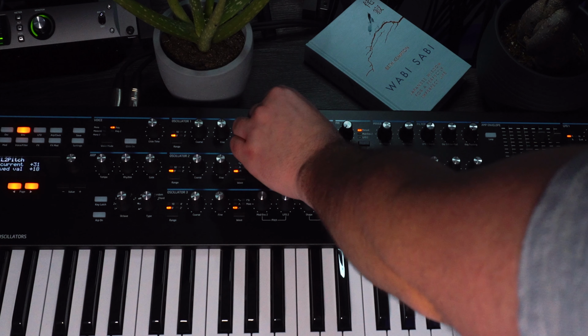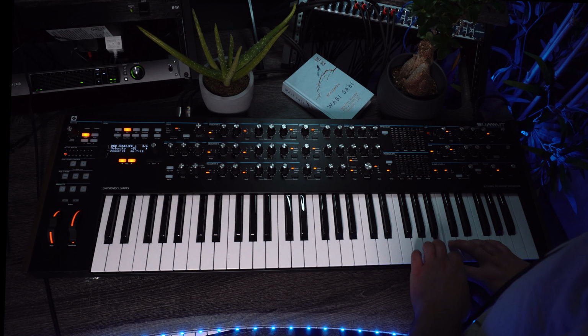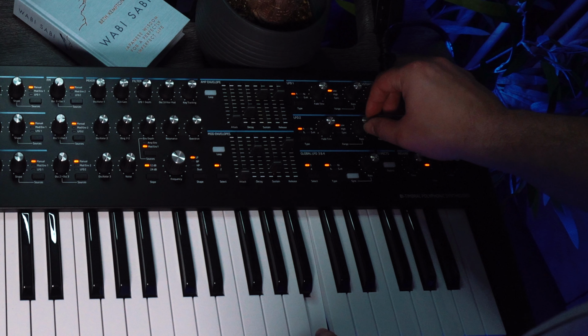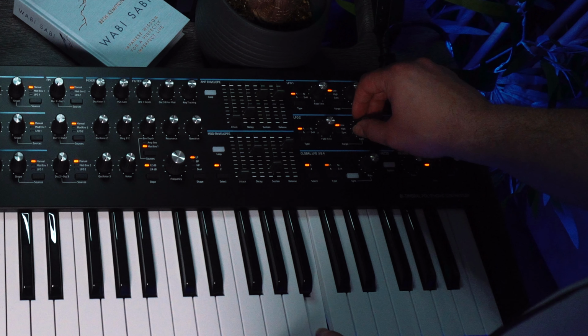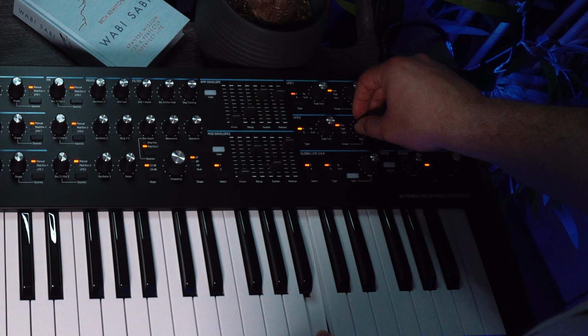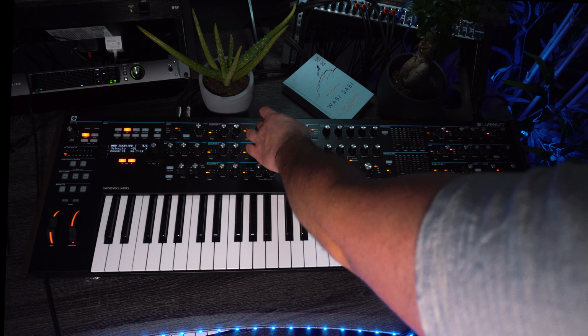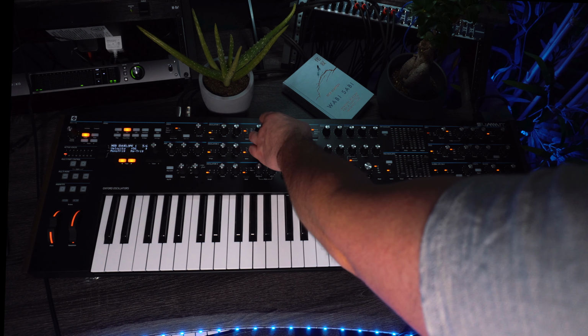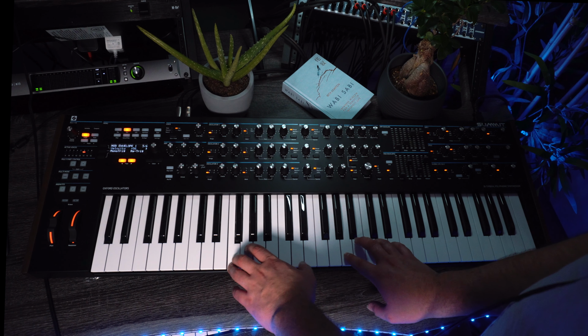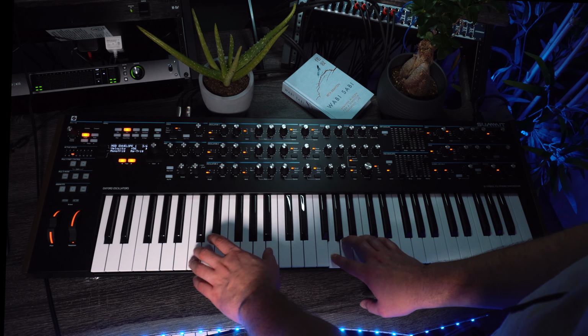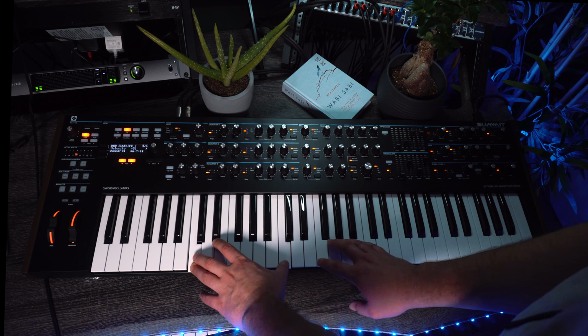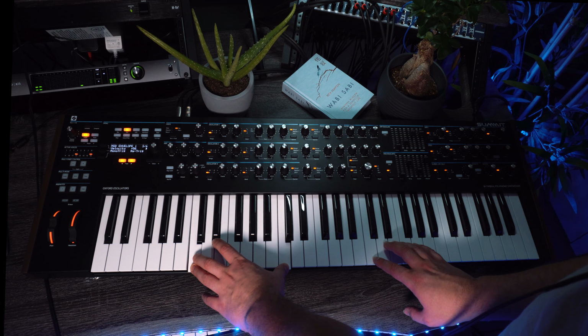Now, obviously, that sounds pretty terrible right now. It's much too fast. So we're going to turn the rate down to a sweet spot where it's not so slow that you don't really notice it happening, but it's not so fast that you can easily identify when the pattern repeats. Bring it back down. There we go. That's sounding beautiful.